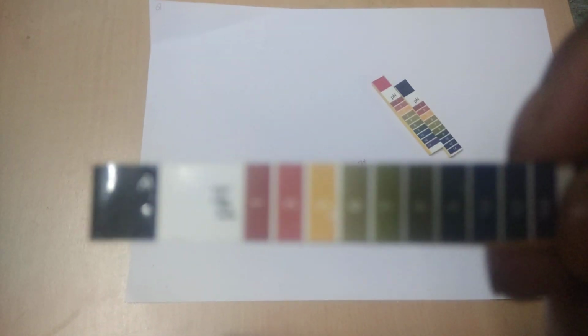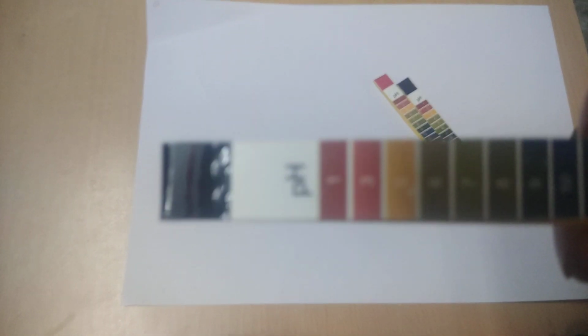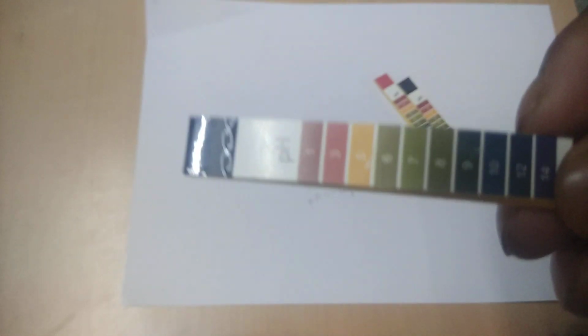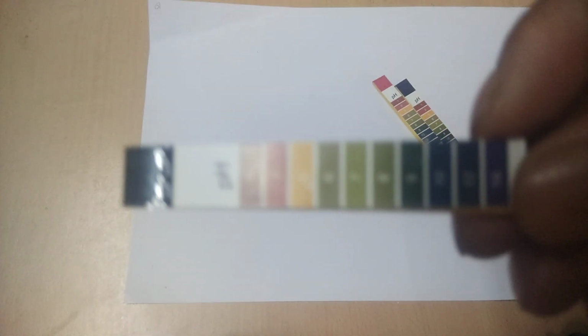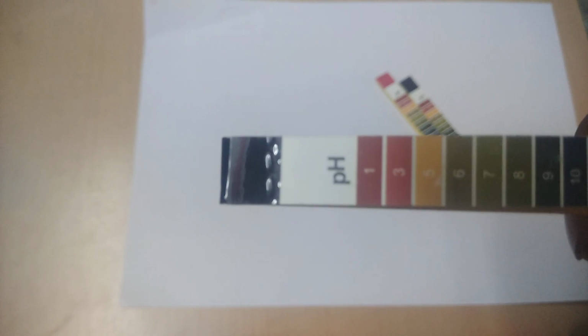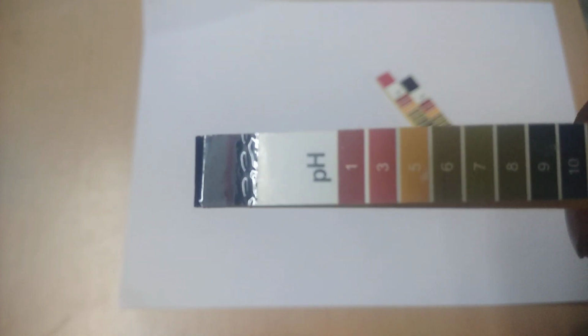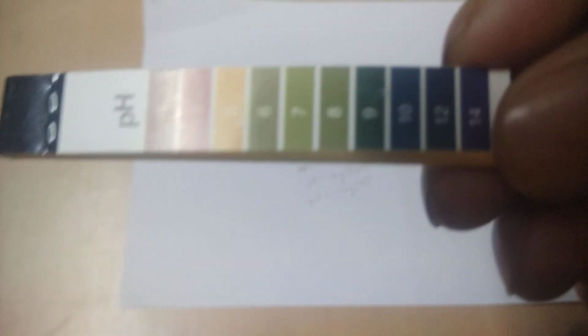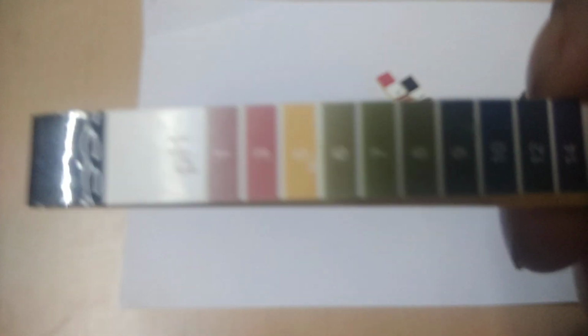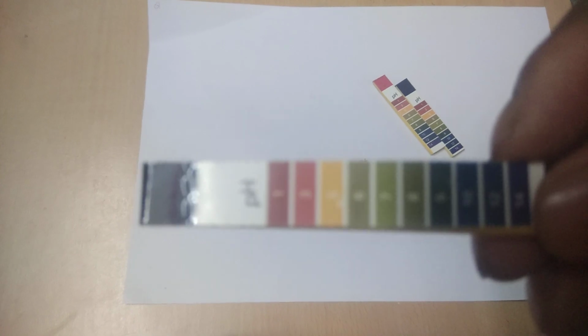In this way, the pH value varies from 0 to 14. That means if the pH value is from 0 to 7, it is acidic, but 7 is neutral, and 8 to 14 we consider as basic solution, and 6 to 1 we consider as acidic solution, and 7 is neutral.